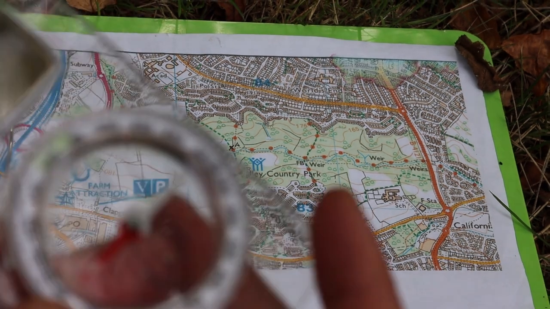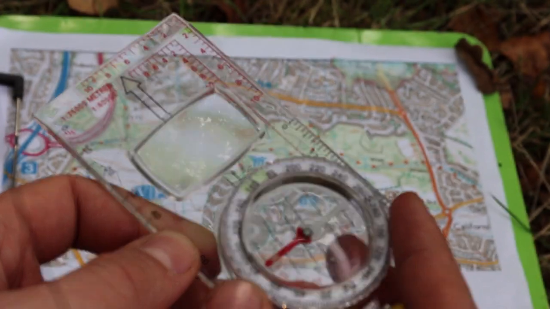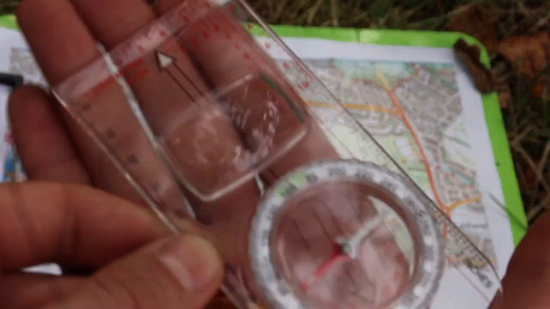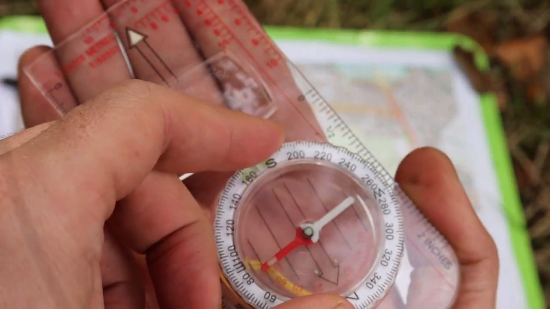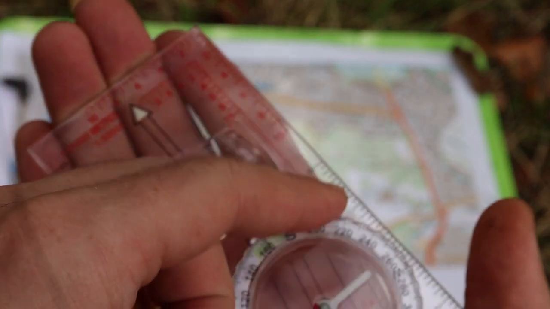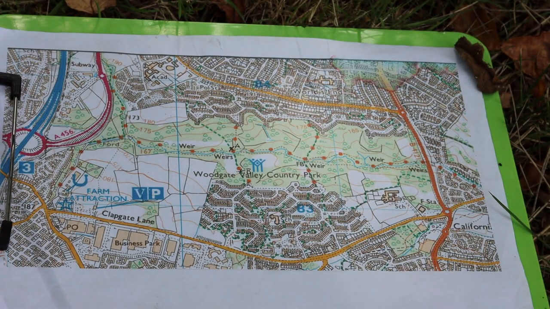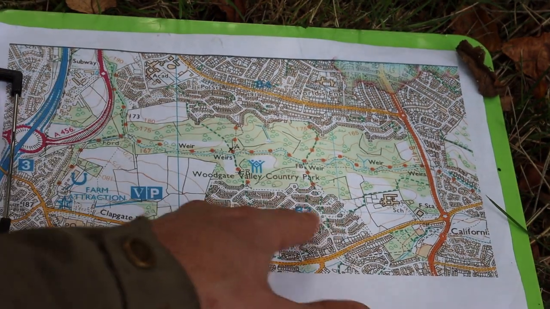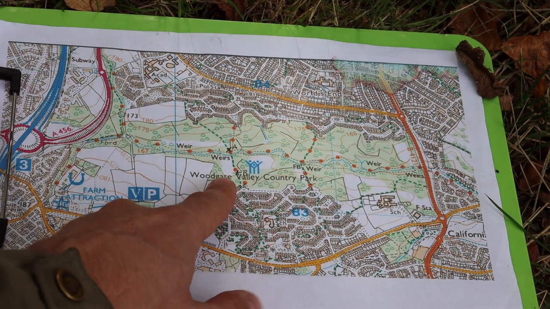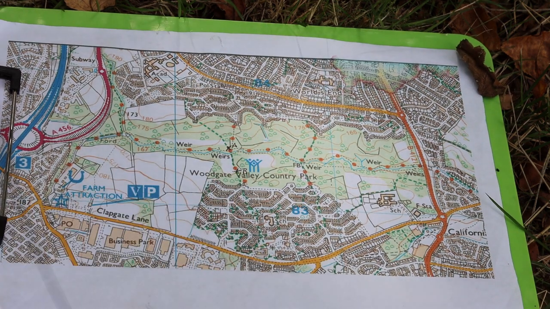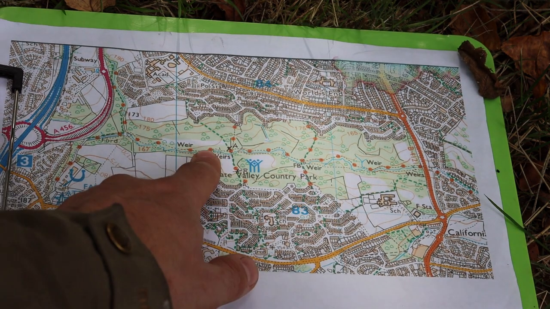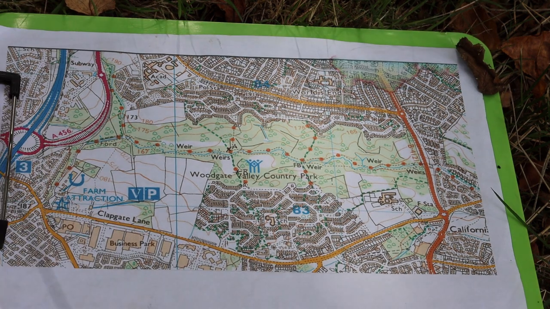Well, if I point in the direction that I think the motorway is, and then I turn the bezel, and go, okay, it's to the west of us. So therefore, we must be in this area here. So we are to the west, because that means the motorway would be to the west of us.